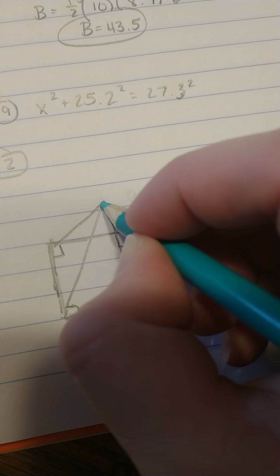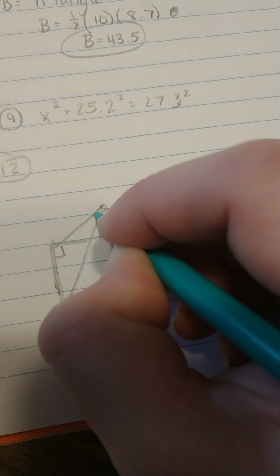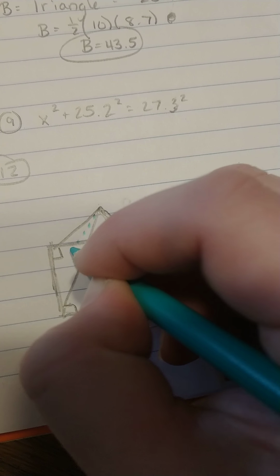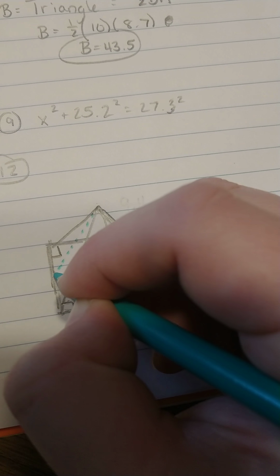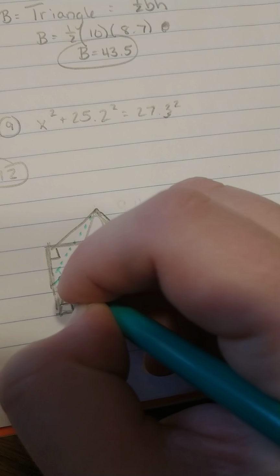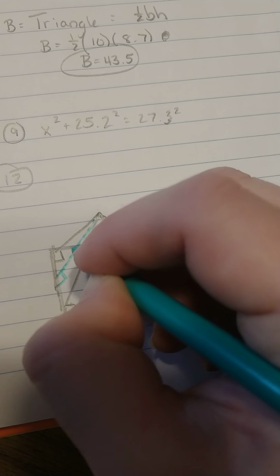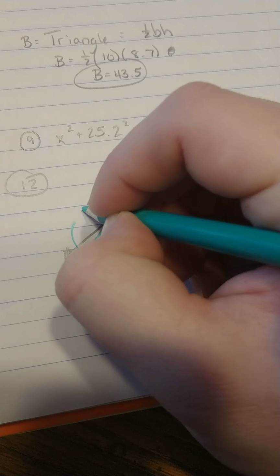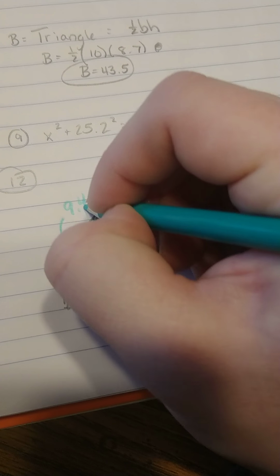All right, slant height, remember, goes tip down to your side, with a 90. That is beautiful, let me tell you. So that right there is that 9.4.